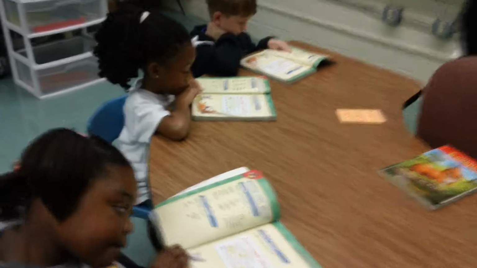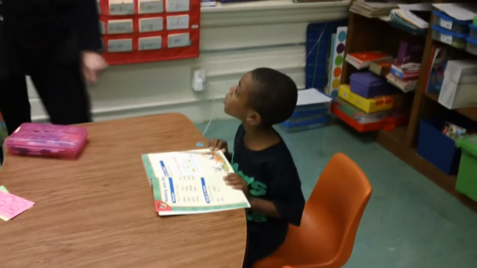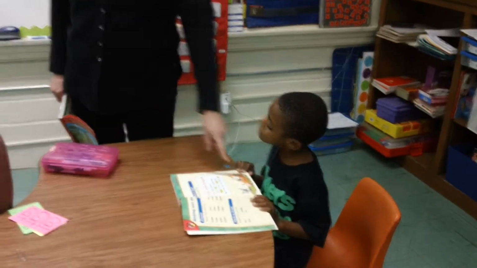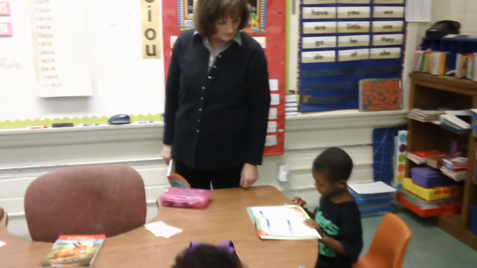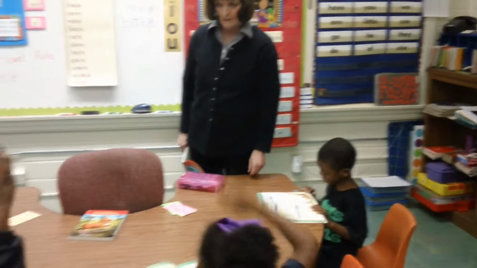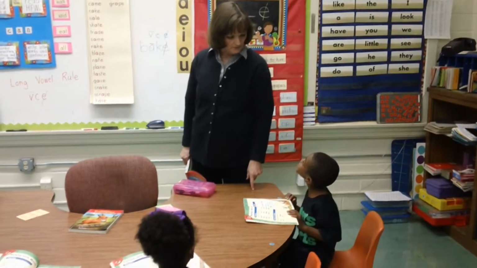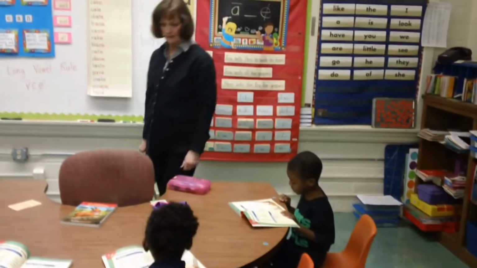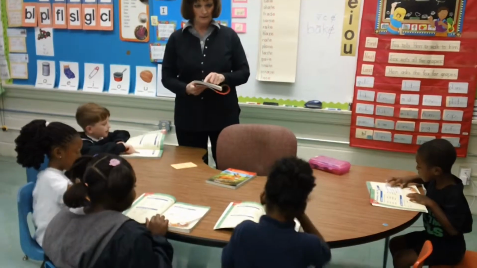Tell me about the picture, Jordan. What's that a picture of? A fox. A fox? And what is he doing? What is he doing right there? Oh, let's give him some time to think. What is he doing? He's licking his lips, isn't he? Let's read the title. Fox and grapes.